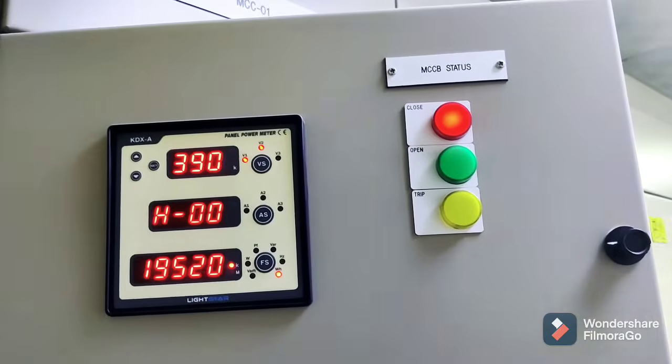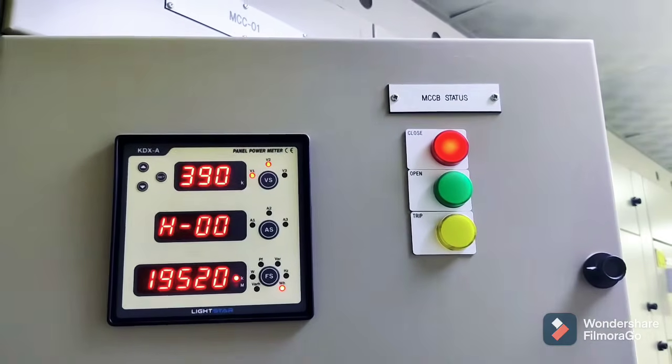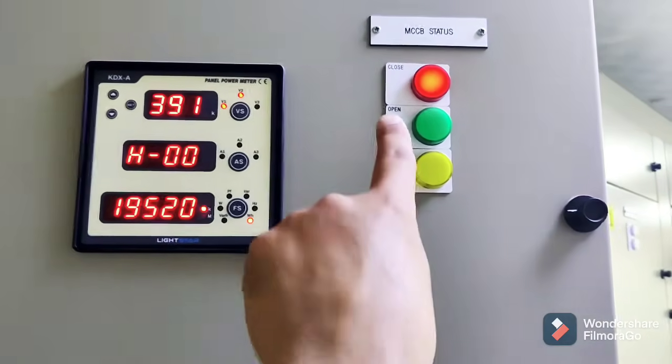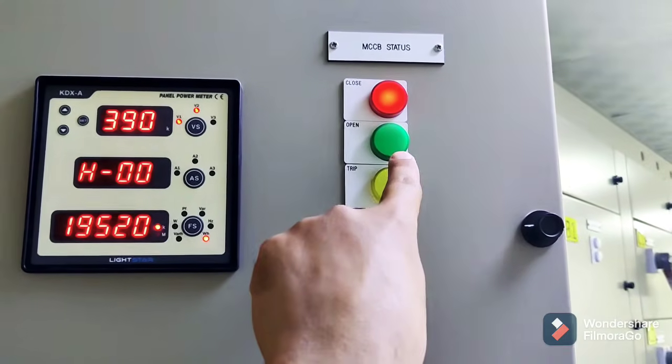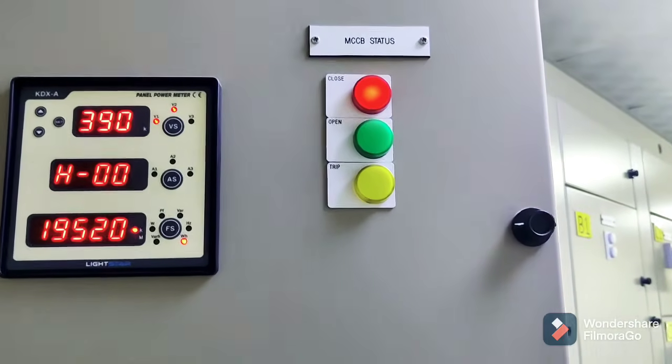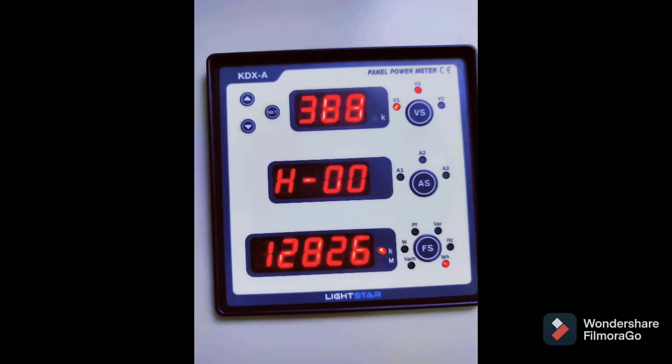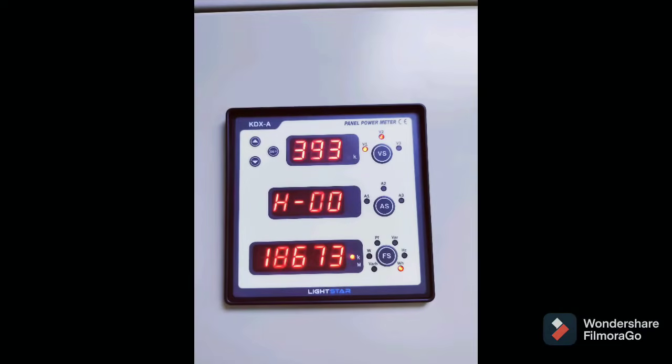You can see now the energy meter is running, working in normal condition, and you can see this red light indicator showing that it is working. You can see 1 circuit, and if anything happens, like a trip, the yellow light will indicate. So now just look at this.